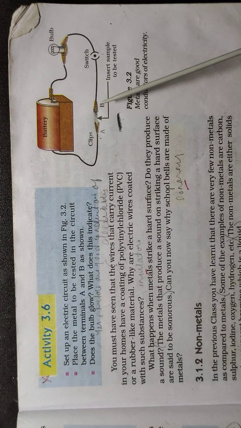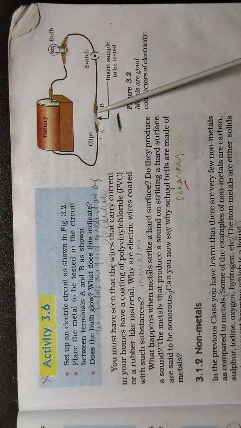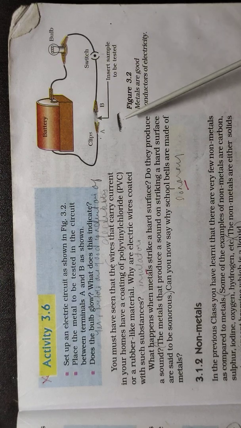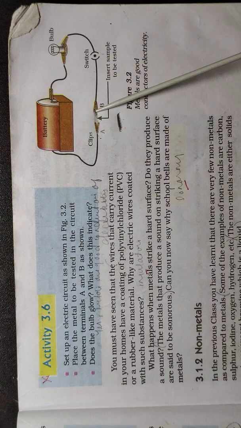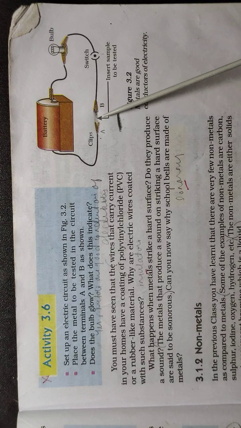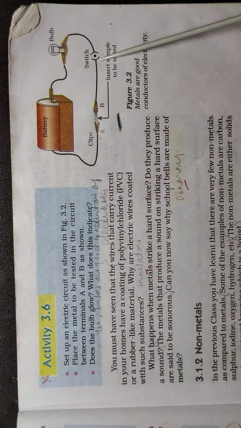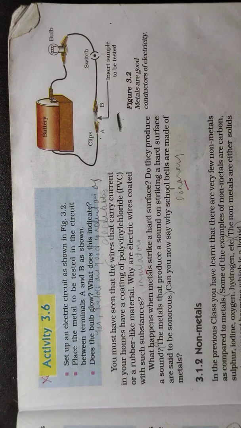Means it has helped the current to move from one end of the wire to the other. Whenever I place this metallic sample, it can be aluminum, copper, iron, any metal wire, between A and B, do you know what will happen? When I turn the switch on, the bulb will glow. When the bulb glows, that indicates metal has conducted electricity, means it has allowed the current to pass through it, so that the bulb can glow.